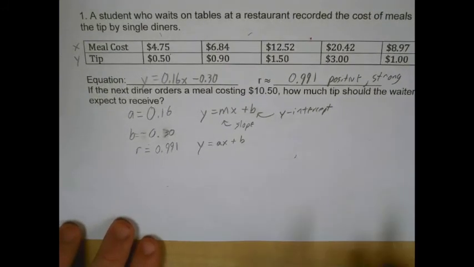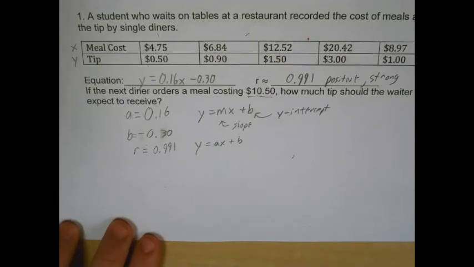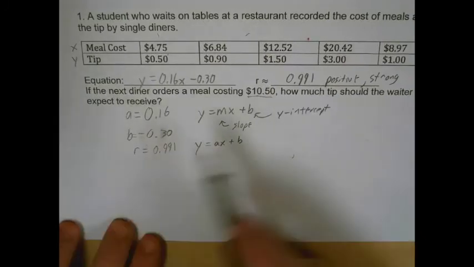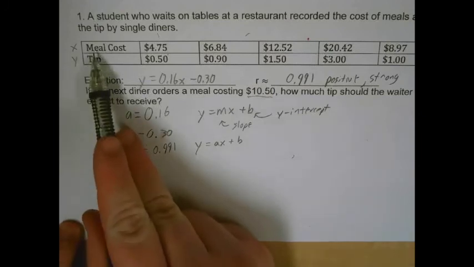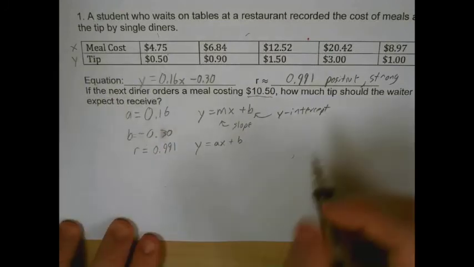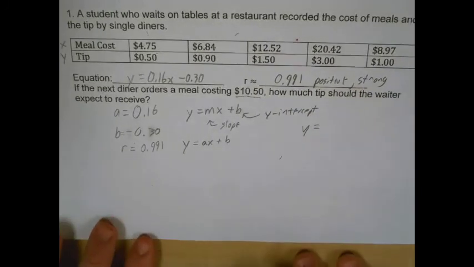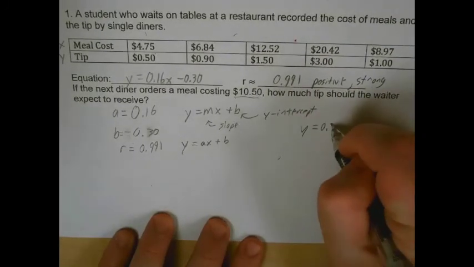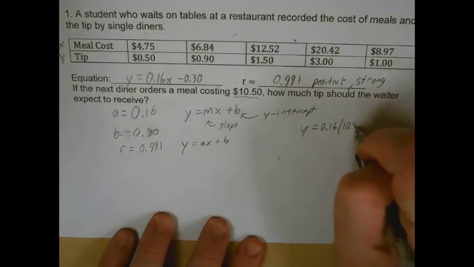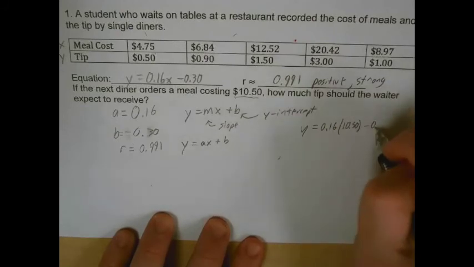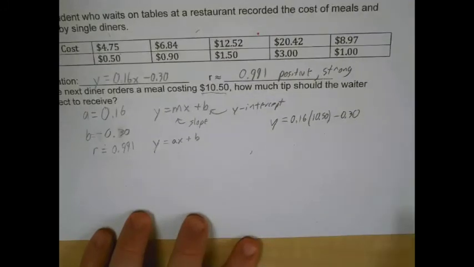Now, we're also finally asked if the next diner orders a meal costing $10.50, how much tip should the waiter expect to receive. Remember, our meal cost was our x value. So we're going to plug that into the equation that we just found, and substitute that $10.50 in for x. So we're going to do y equals 0.16 times 10.50 minus 0.30.